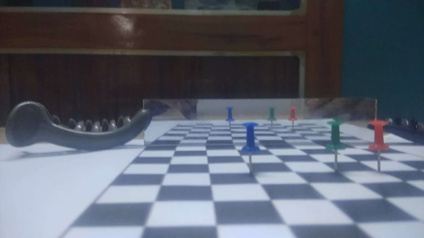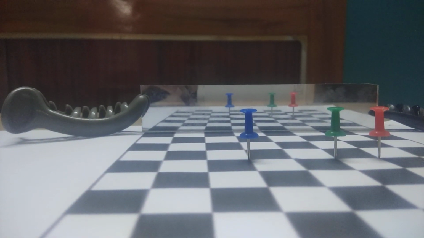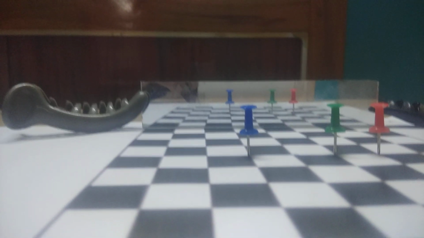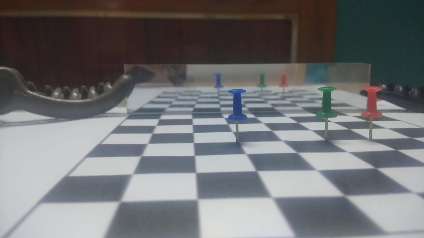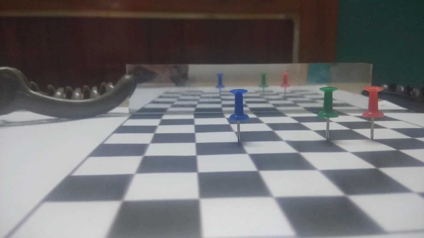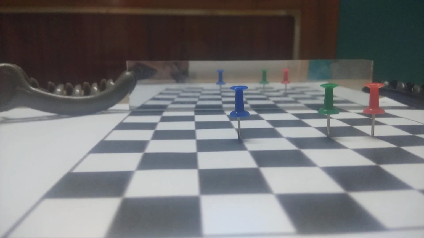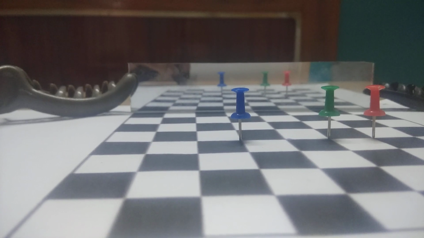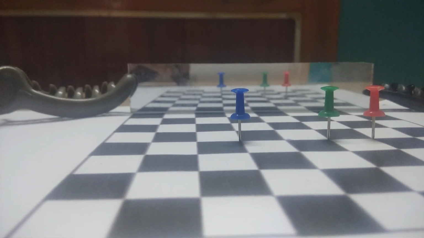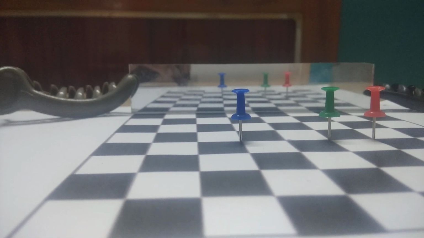In conclusion, we are saying again that there are four properties we have proved in this experiment. The first property is that in a plane mirror, the image formed is erect. The second property is that the distance of the object from the plane mirror is the same as the distance of the image from the plane mirror.